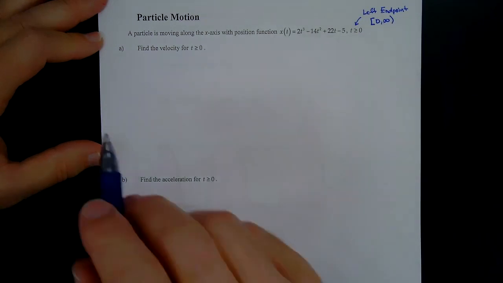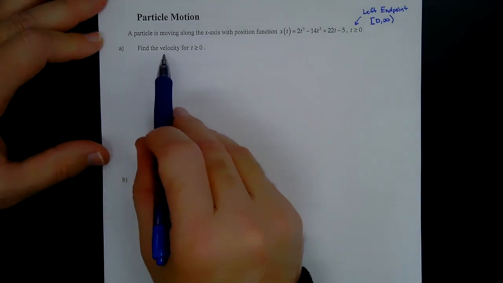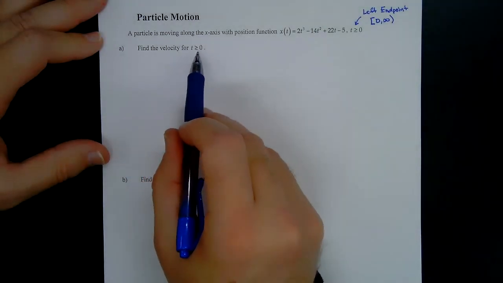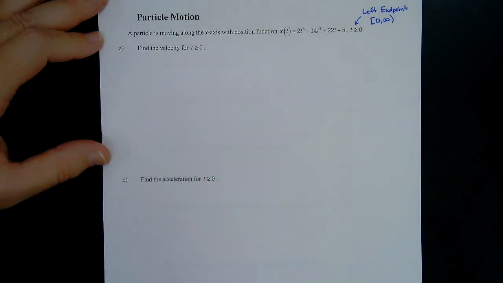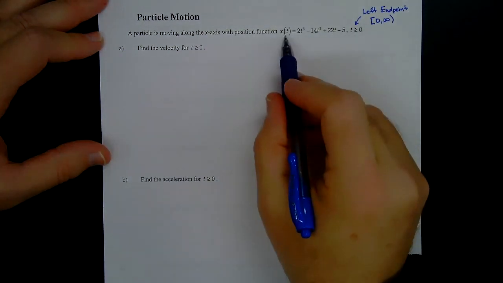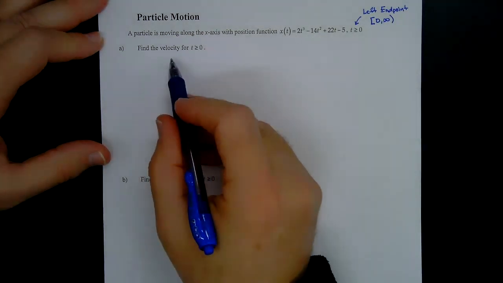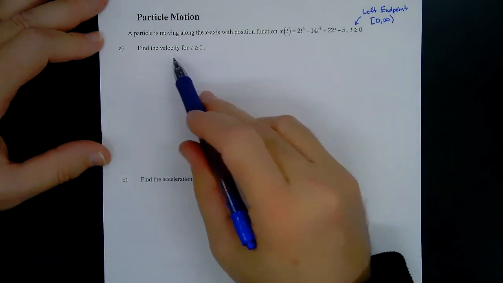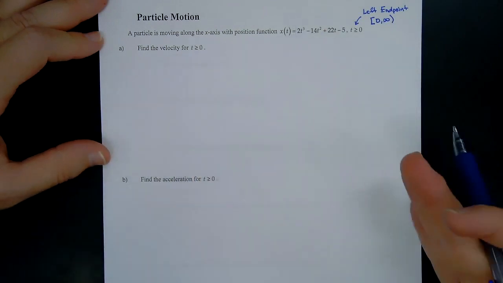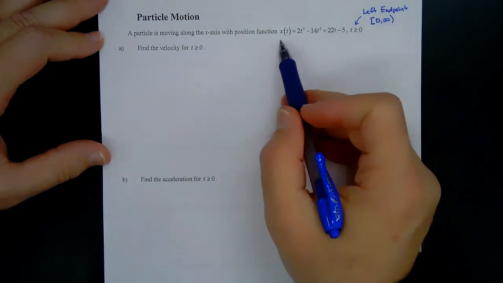All right, so the very first thing is I want to find the velocity function for t greater than or equal to 0, okay? Now, I want to say this because this is going to happen on your final. What I'm giving you is x of t. So if I ask you for the velocity on a free response question, you have to say how this is related to the stem of the question, and the stem of the question is x of t.